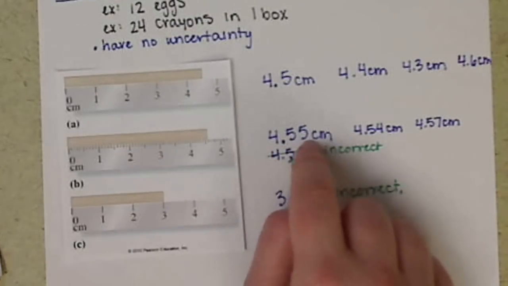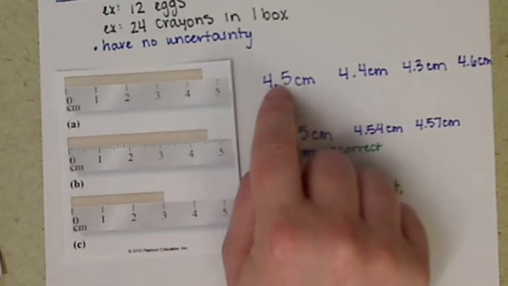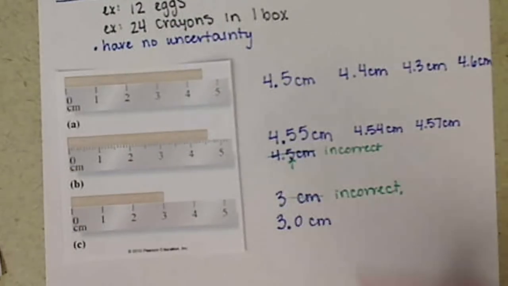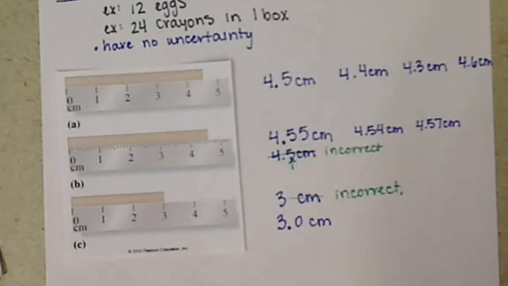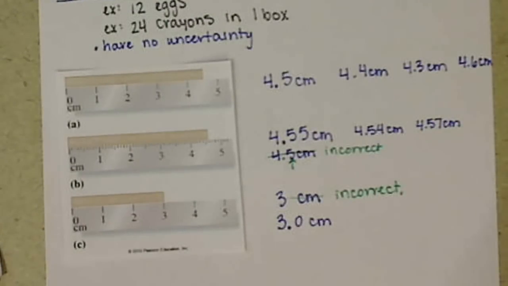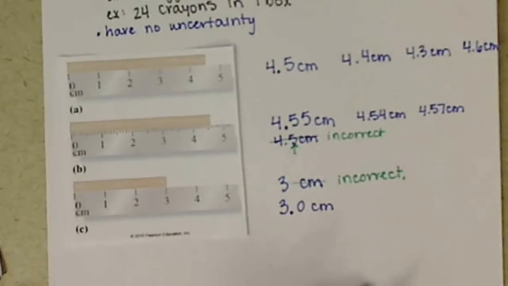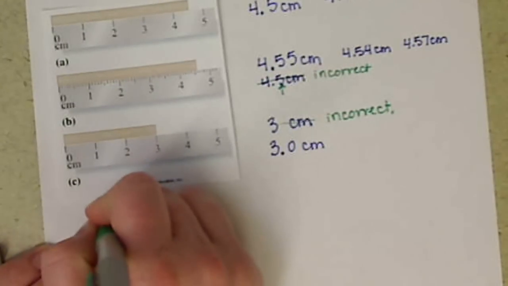So our 4.55 centimeters here has a higher degree of certainty than our 4.5. These two numbers are very different. They are two different measurements dealing with two different things. Two different types of measuring sticks. So we have to take it into account and follow that, and keep track of this degree of uncertainty.